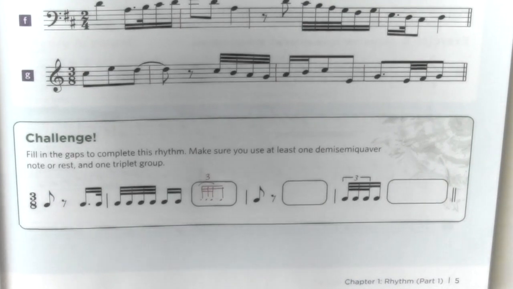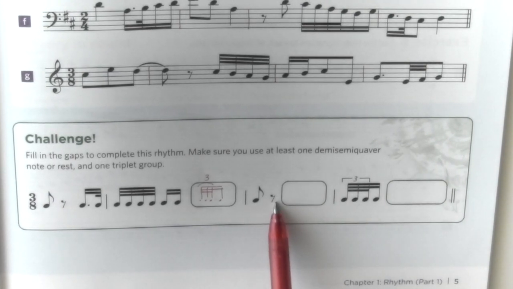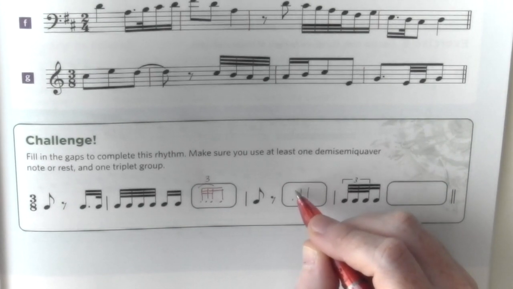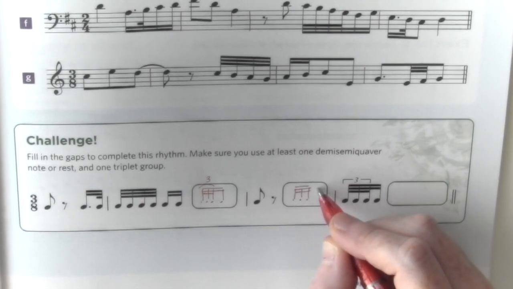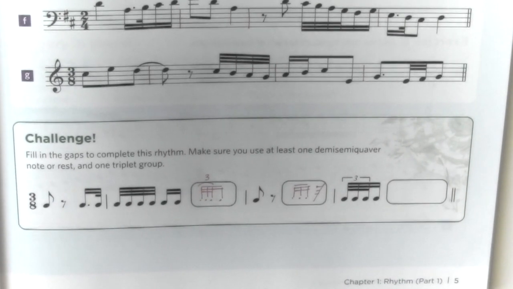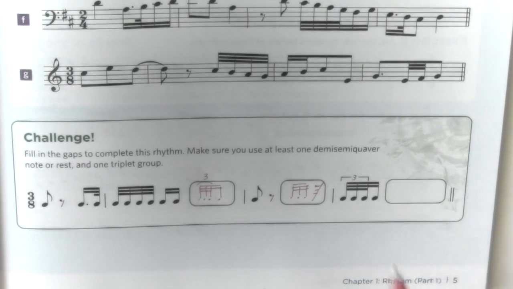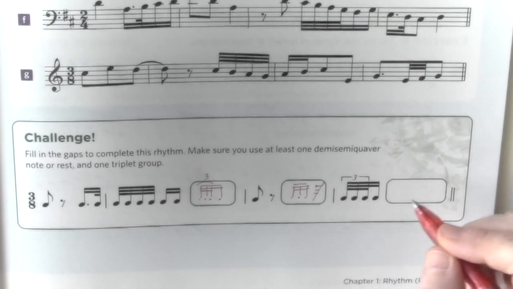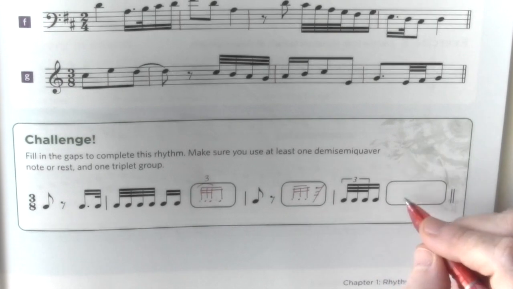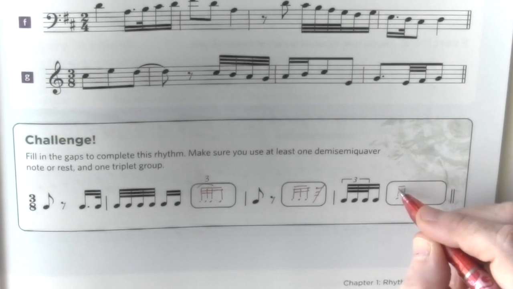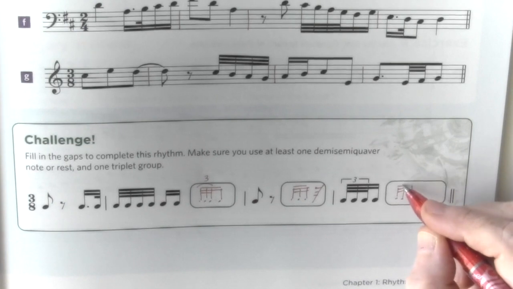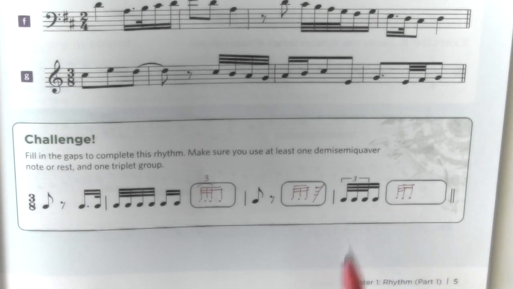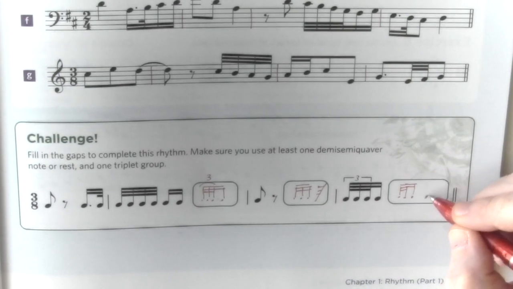Okay, let's have a look at this one now. We have 2 quavers already, we need a third. Let's make it different this time. 4 demisemiquavers with a rest. We have the same thing that I made up here. I didn't do it on purpose, honestly, sorry guys. We can use 2 demisemiquavers and 1 semiquaver. How about that? One movement, and then we need another one. I put a quaver.